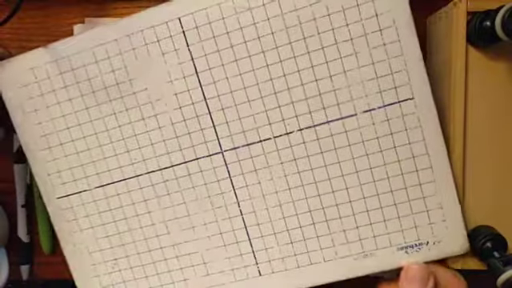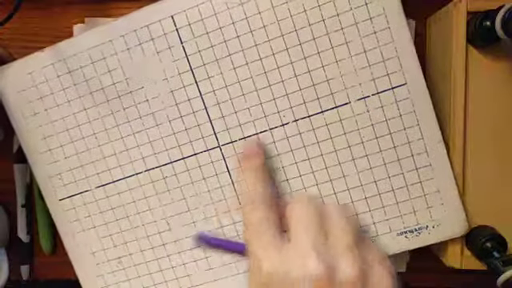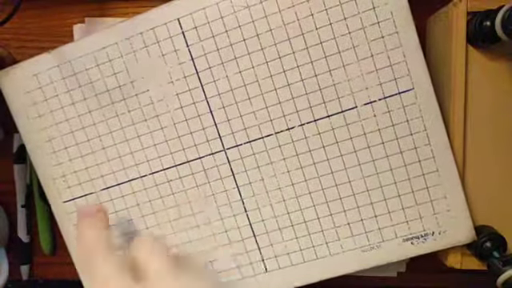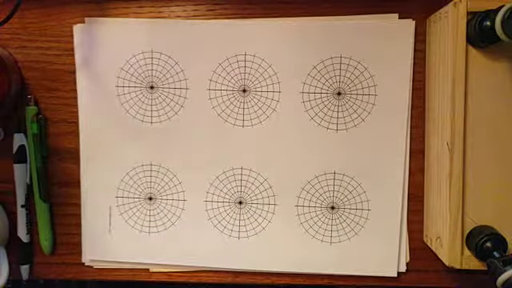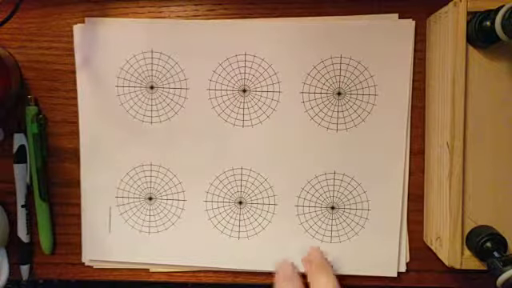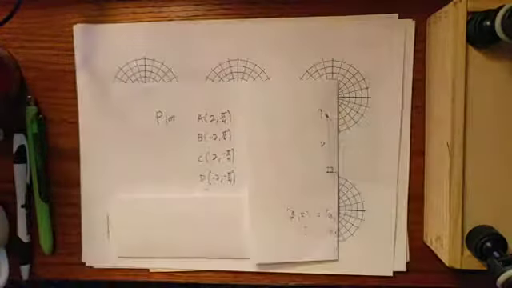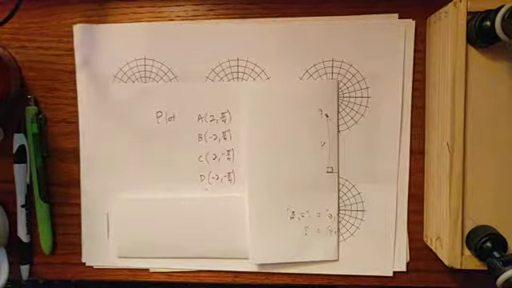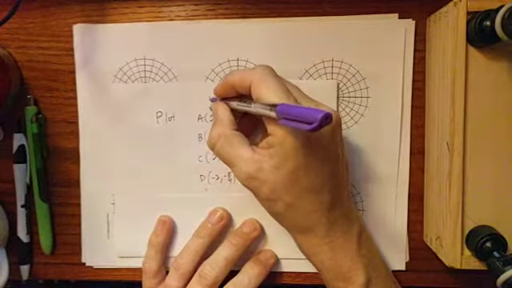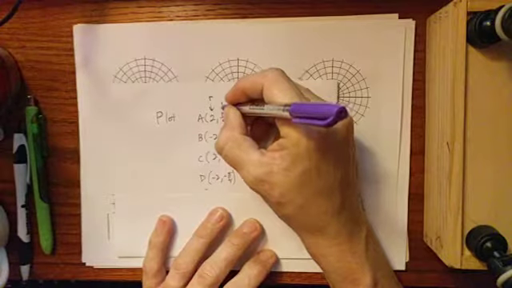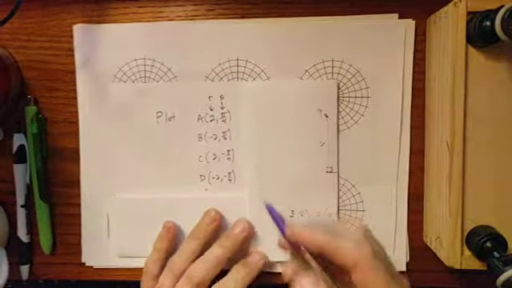You're rotating that x-axis at an angle, so if r is positive it goes toward the angle, and if r is negative it goes backwards, away from the angle. That's the way you should think about this. Alright, so what we're going to do first is plot some points. When we plot these points, the first coordinate is r, and the next coordinate is theta.